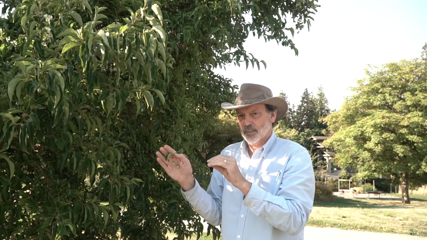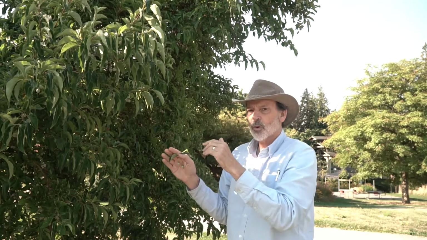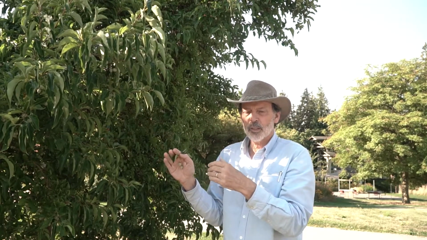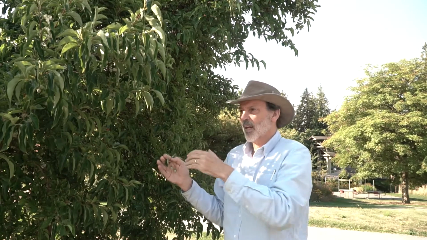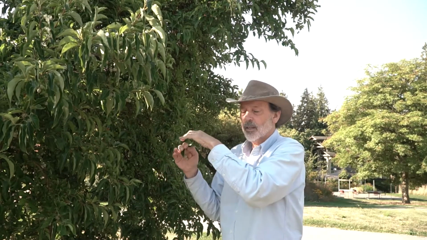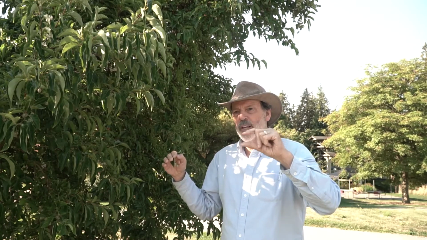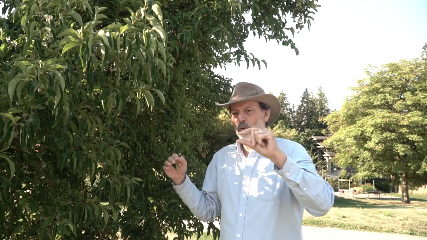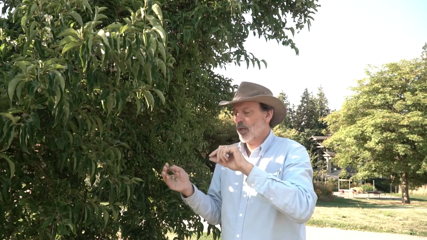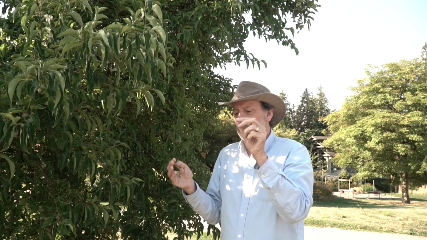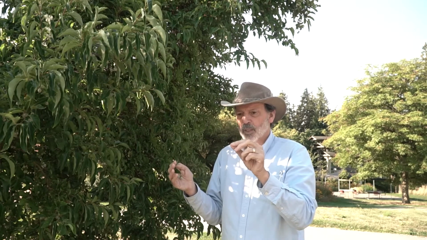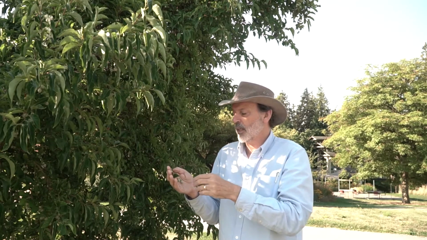very abundant. And so before the leaves emerge in the spring, the tree is sort of festooned with small white 5-petaled flowers, and in the center of the flower is a yellow group of stamens, and the stamens are the pollen-bearing structures in a flower.